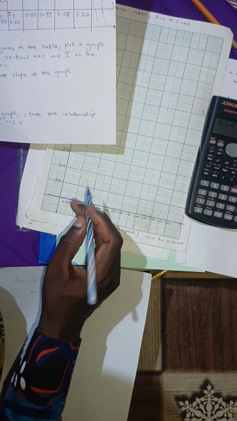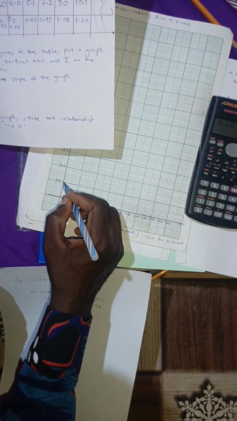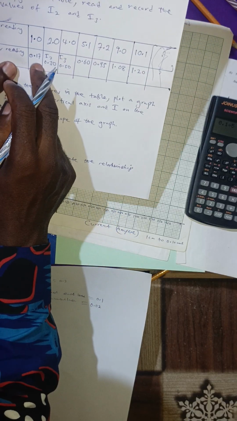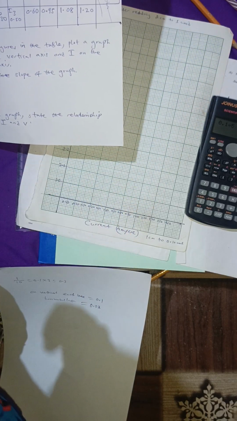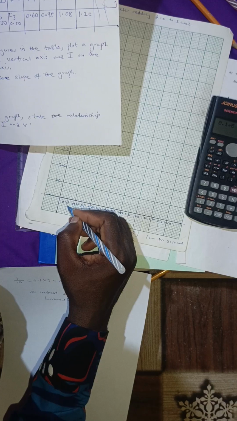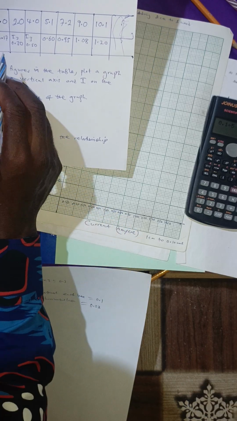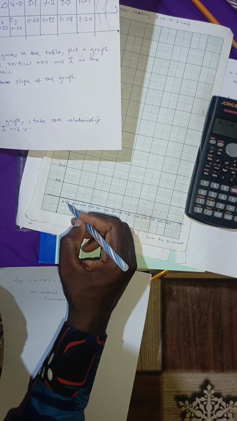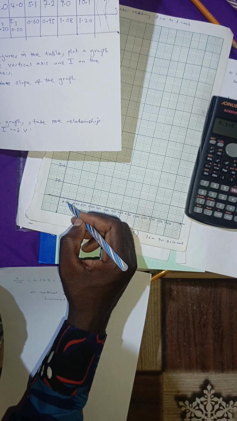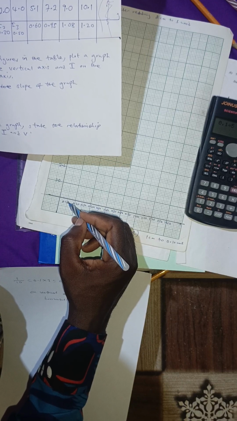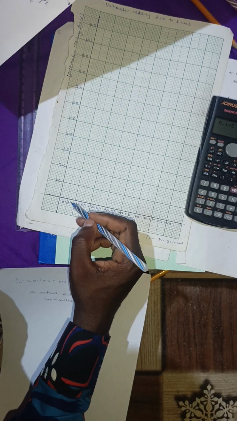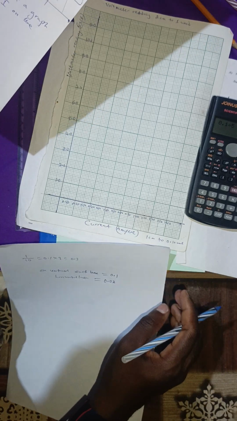We look at where 1.0 is here, and at the ammeter reading we have 0.17. Where do we have 0.17? We have 0.1 here, and each line is giving us 0.02.